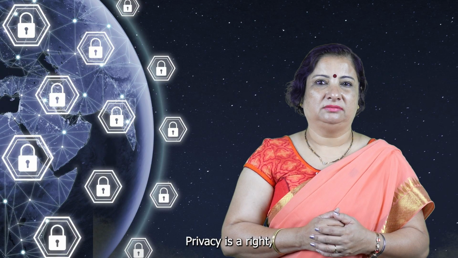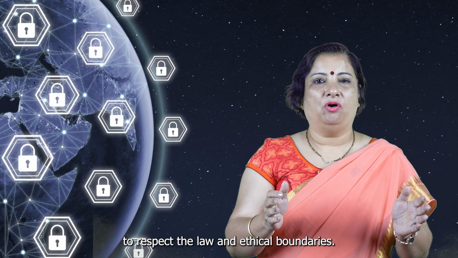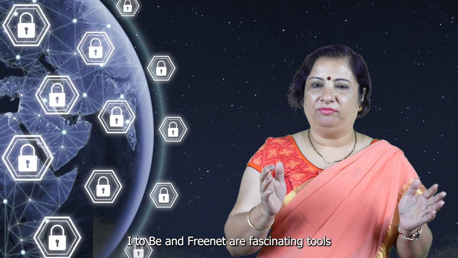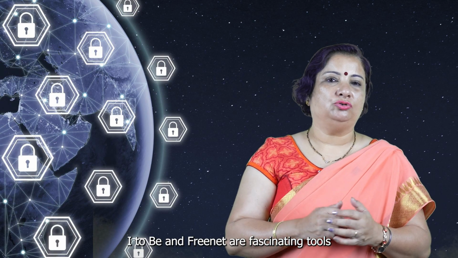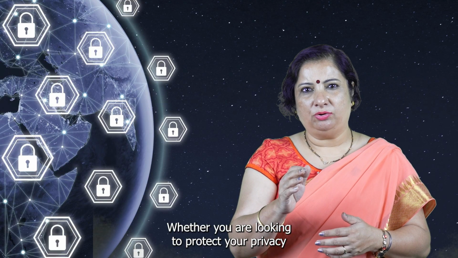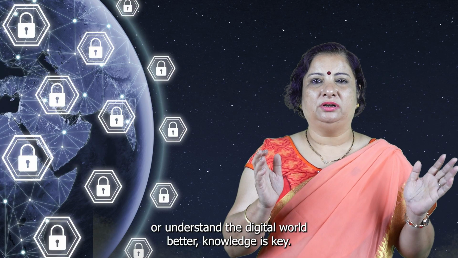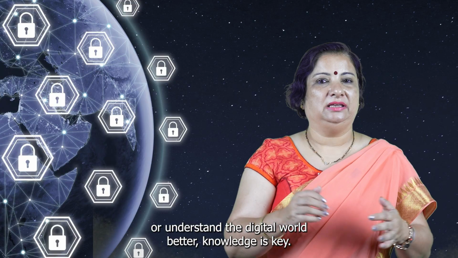Privacy is a right, but with it comes the responsibility to respect the law and ethical boundaries. Anonymity networks like Tor, I2P and Freenet are fascinating tools that shape the way we experience the internet. Whether you are looking to protect your privacy or understand the digital world better, knowledge is key.